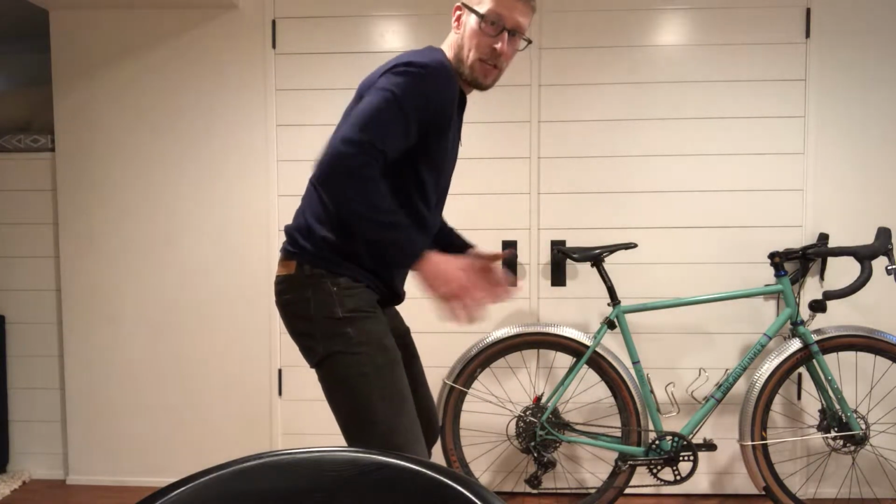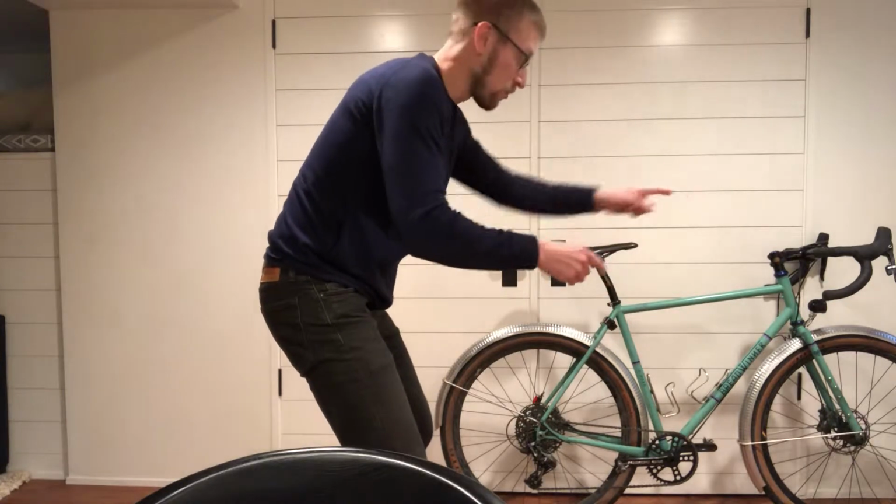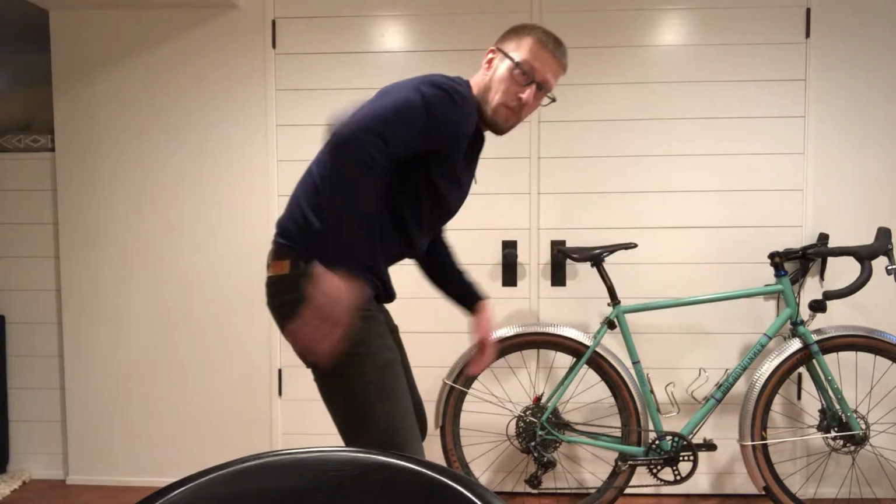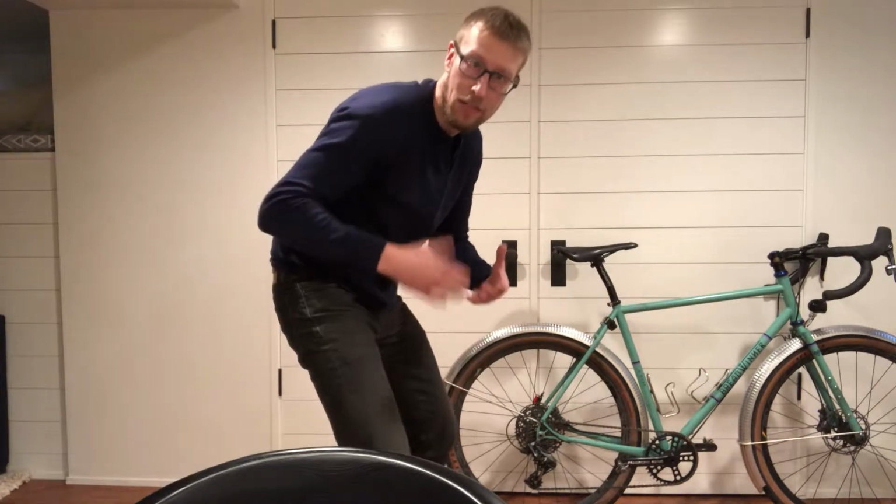Typically, if our reach is too far, if we're reaching too far for the handlebars, that's also going to cause us to round a little bit more. And the more rounded we are, the more at risk we are for back pain. Why is that the case?